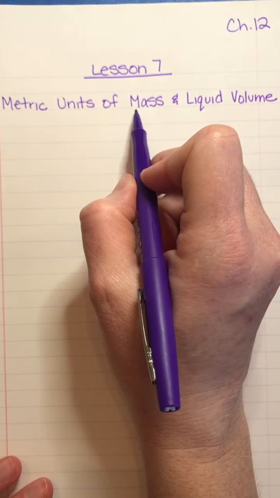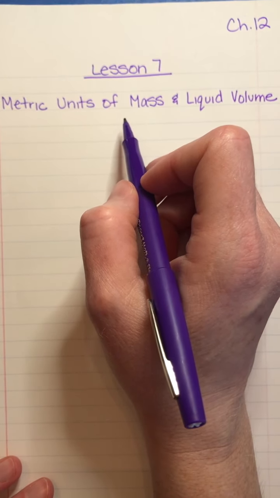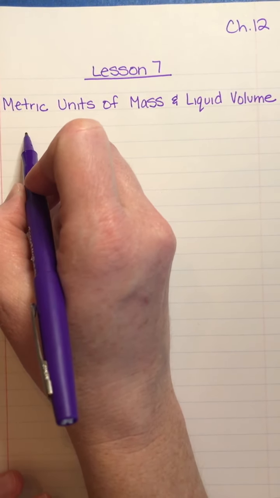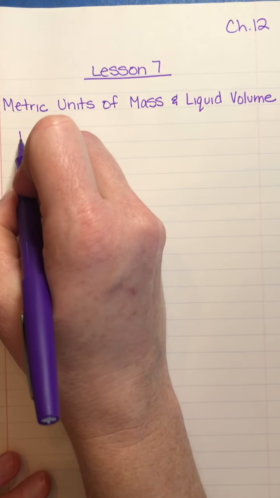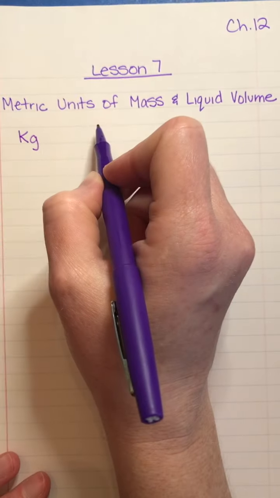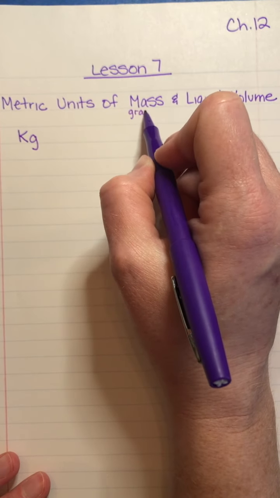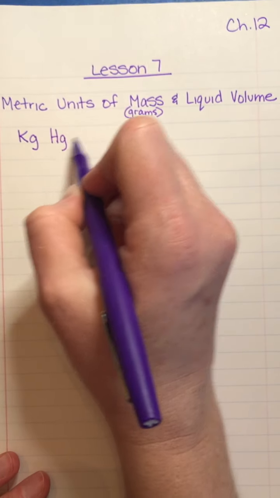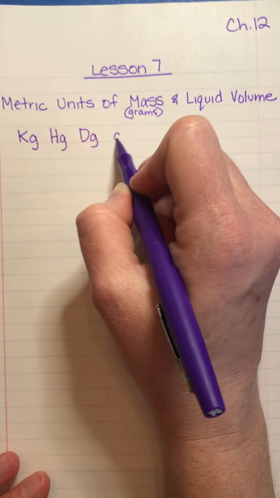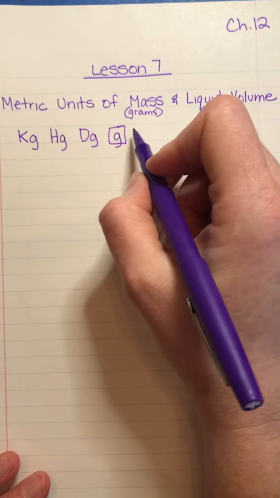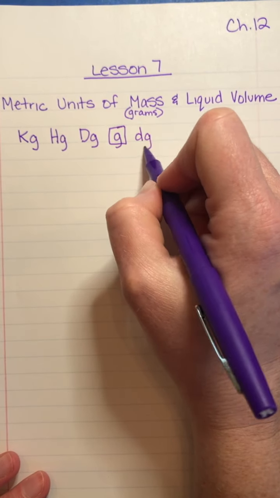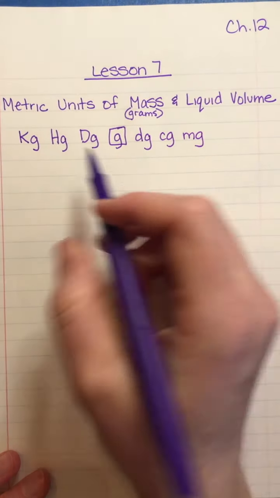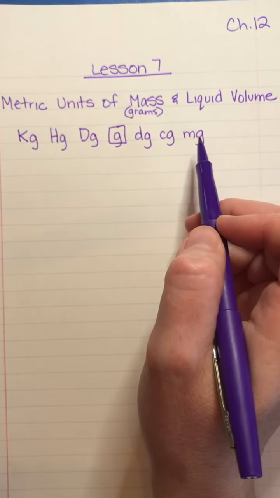Okay, so I'm going to start with mass for today. Like we were mentioning the other day, when you're working in the metric system, you're using the same system each time, but the letters are going to change. So we've got kilogram for mass. Mass is done in grams. So we've got kilogram, hectogram, decagram, and then your base unit of gram. Then we've got decigram, centigram, and milligram.